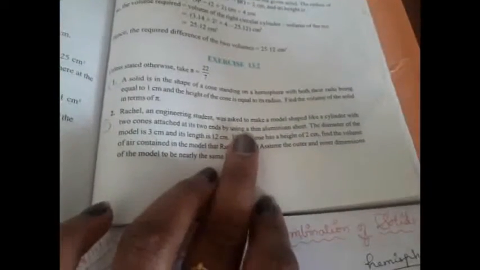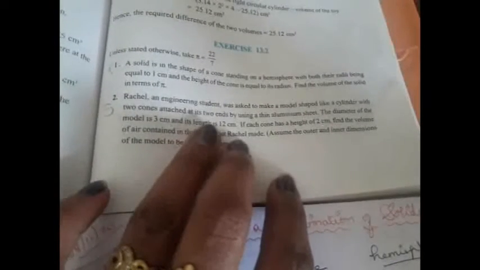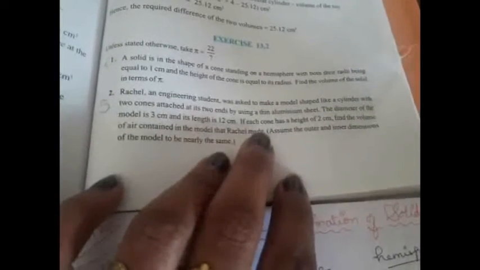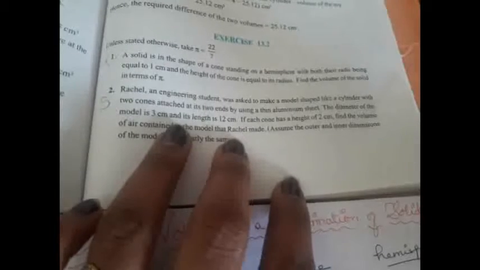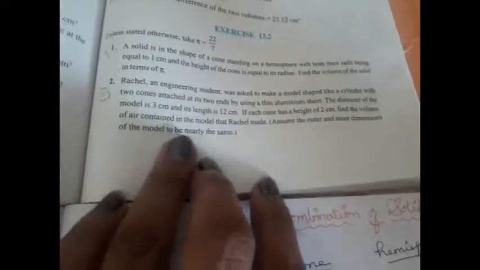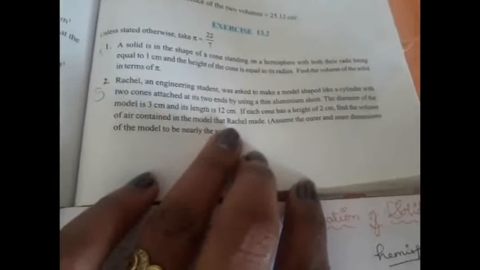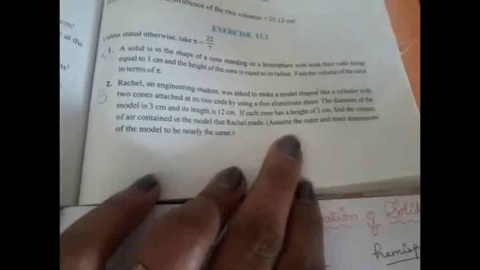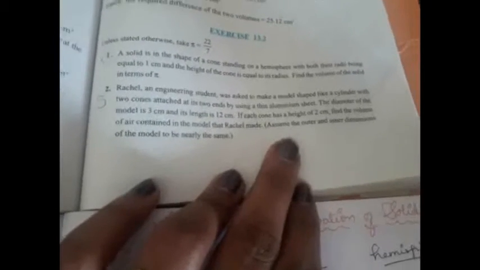Rachel, an engineering student, was asked to make a model shaped like a cylinder with two cones attached at its two ends by using thin aluminum sheet. The diameter of the model is 3 cm and its length is 12 cm. If each cone has a height of 2 cm, find the volume of air contained in the model that Rachel made. Assume the outer and inner dimensions of the model to be nearly the same. What they are trying to express in the last sentence is that we don't have to consider it as a hollow cylinder.